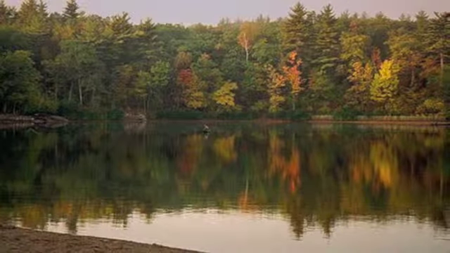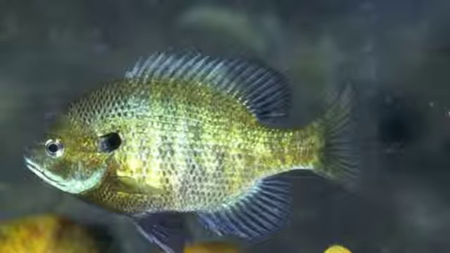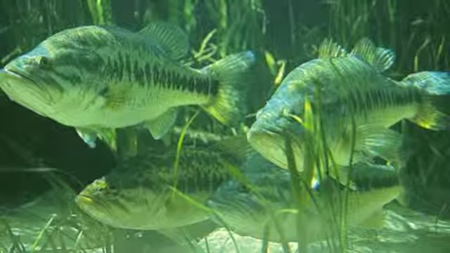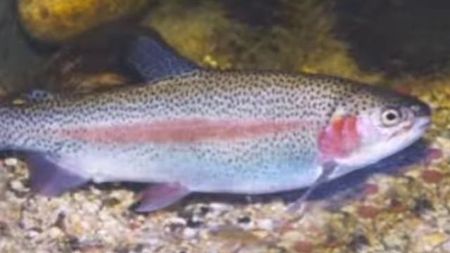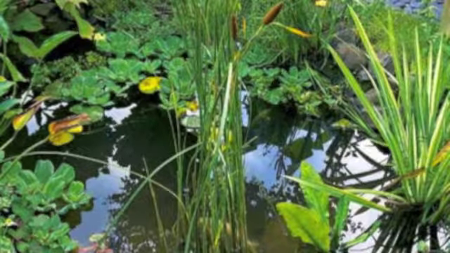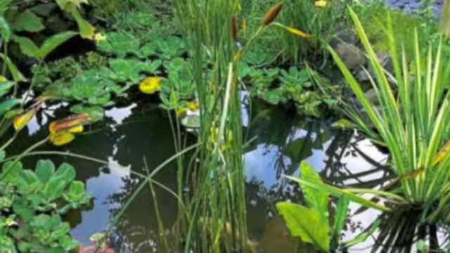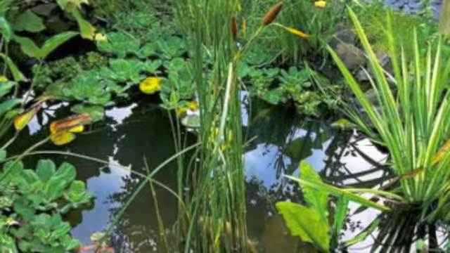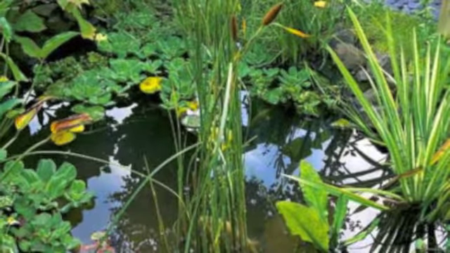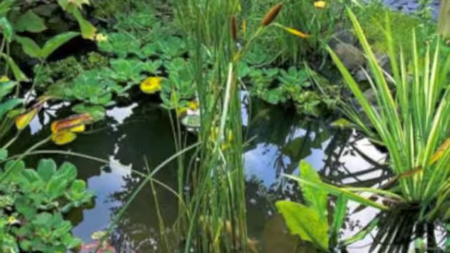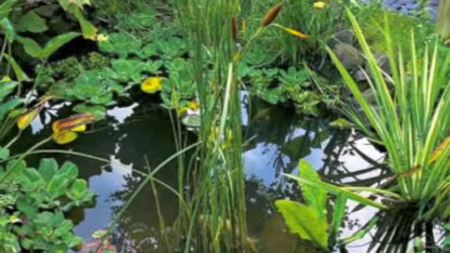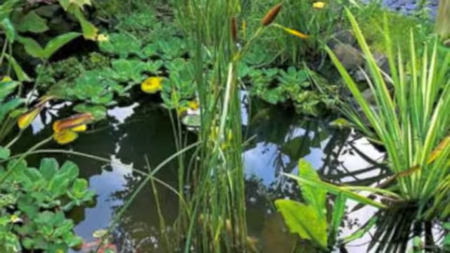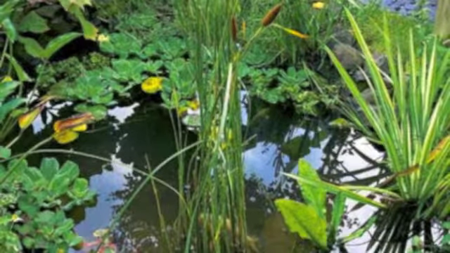You can find many fish at Walden Pond, such as the bluegill, the small and largemouth bass, and the rainbow trout. Garden pond plants play a vital role in the development of a pond, both from an aesthetic and a functional point of view. Not only do they help filter the water, but they also provide beneficial nutrients, oxygen, and shade to fish that may be living in the pond.